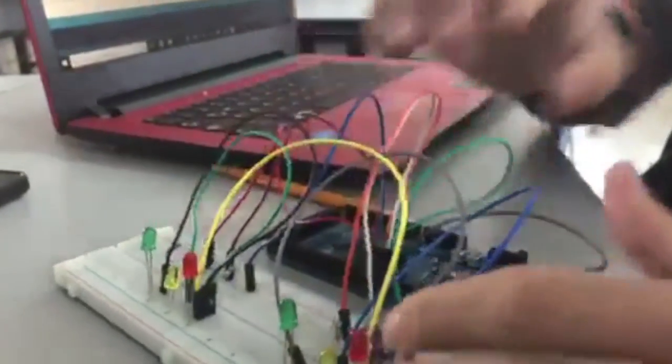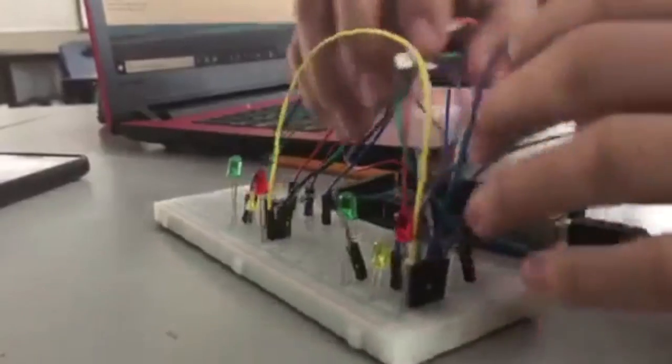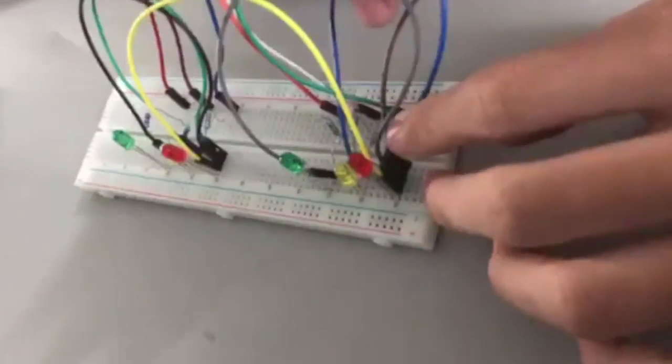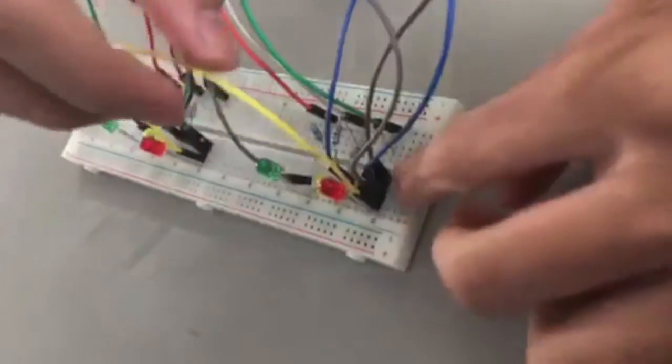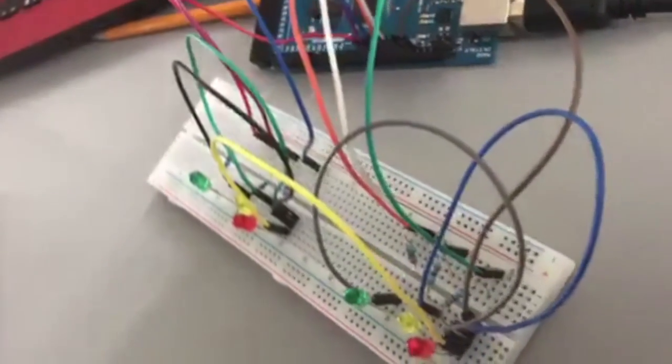For example, we need 2 grounds in our protoboard. So we use the ground that is in our Arduino to connect it to the first LED, and then we connect a wire from the first LED to the second red light to create another ground.